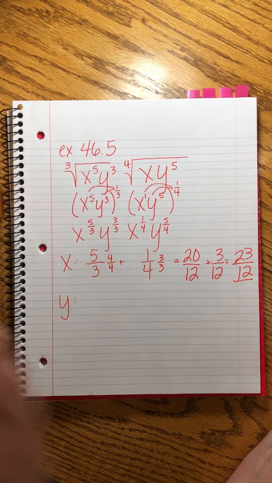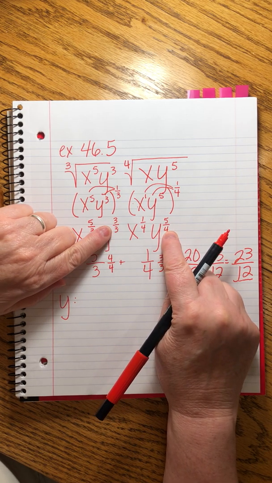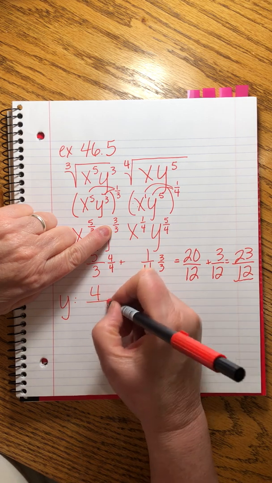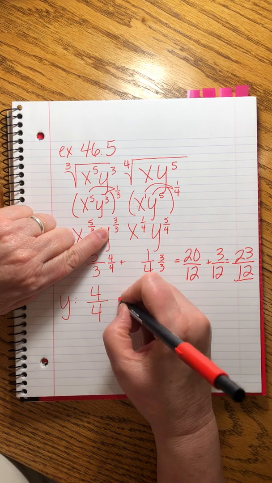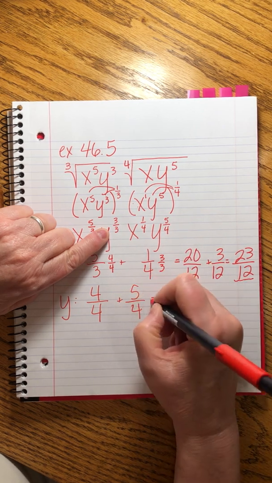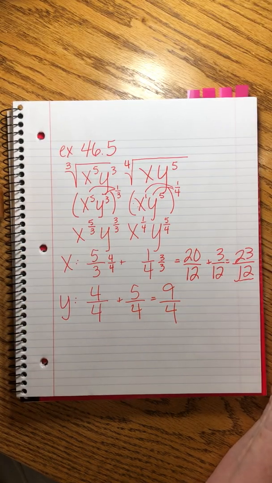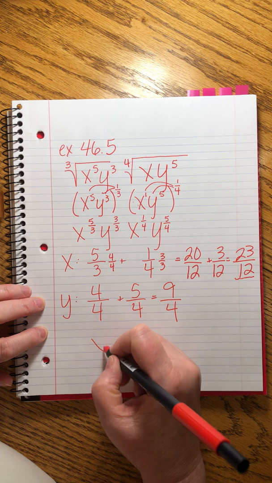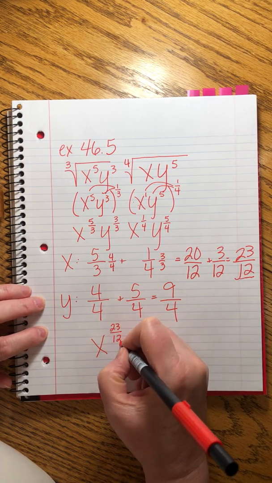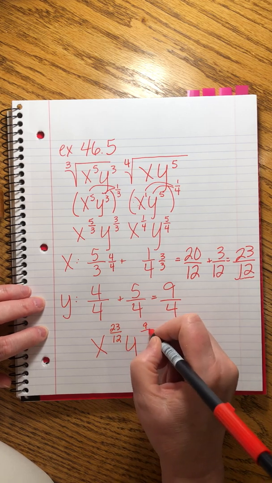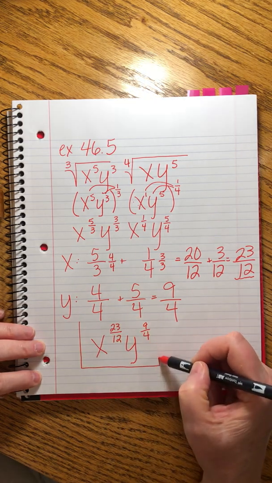And then we'll do the same thing with the y. So I'm going to look first. This one's got a denominator of a 4, so I'm just going to change this right away. I'm going to make that 4 over 4. I know it needs to be equal to 1, but I can easily change it, right? And now I don't have to fool around with the denominator drama because I just did that right at the beginning. And our final answer is x to the 23 over 12 times y to the 9 over 4. Lord have mercy, that is a wicked looking answer, but it's right.